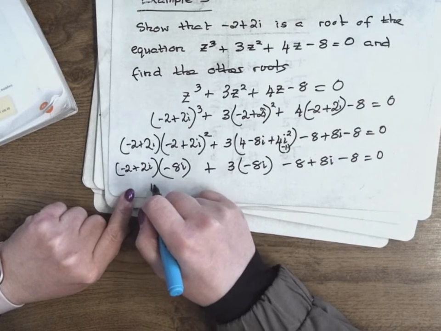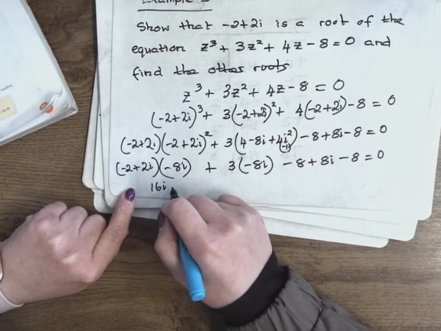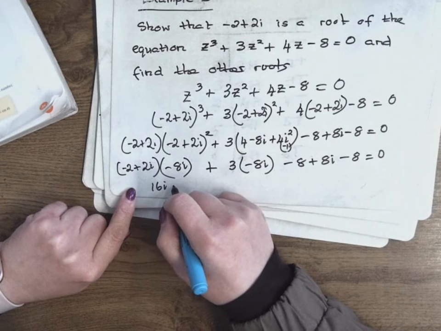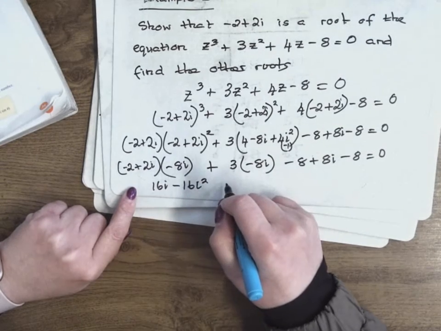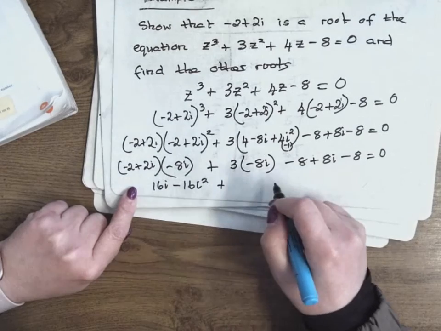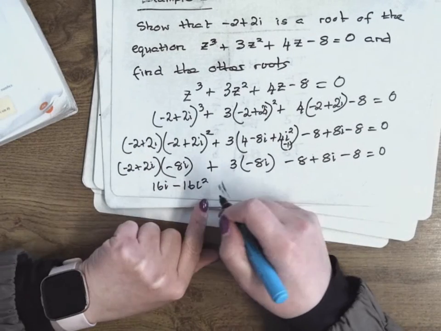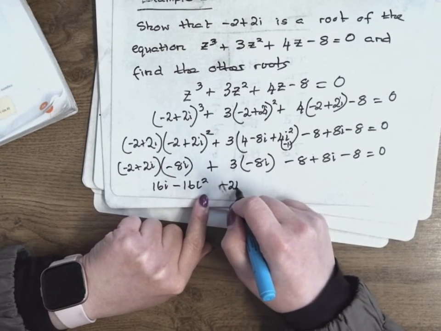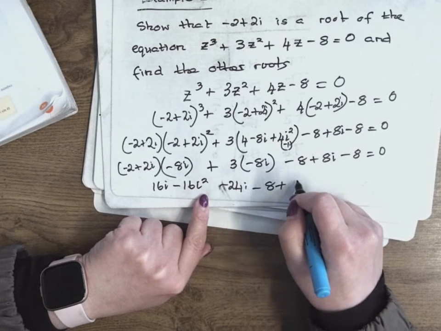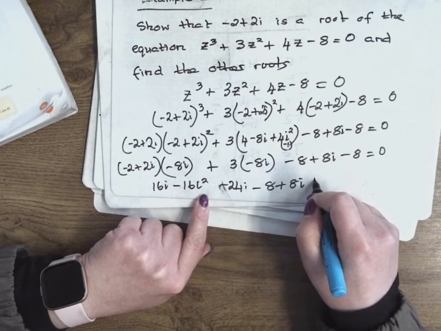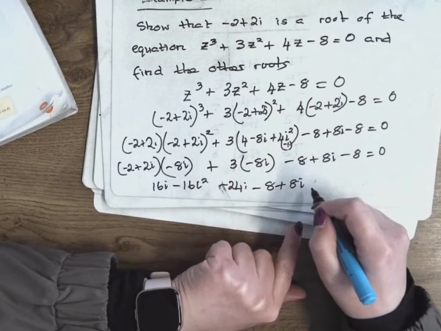Multiply out here 16i minus 2 with that 16i. That's minus 16i squared. Right, plus, sorry, minus 24i minus 8 plus 8i minus 8.